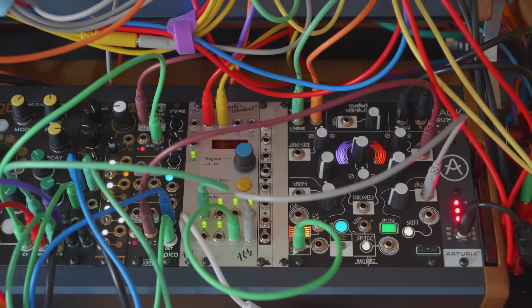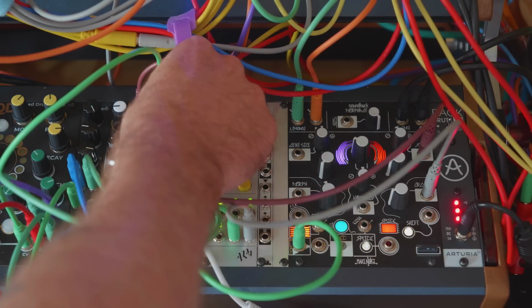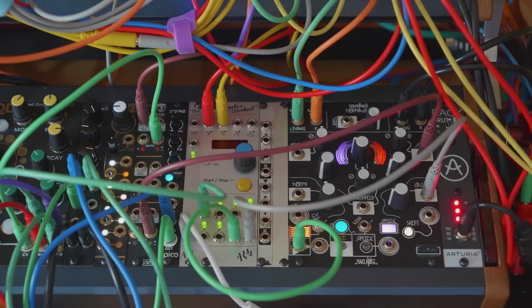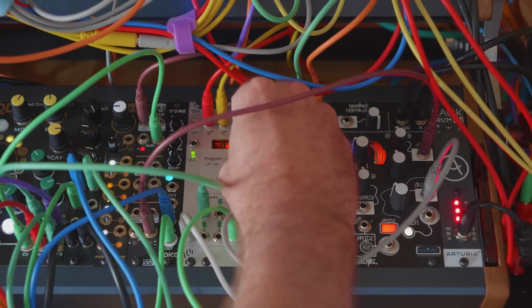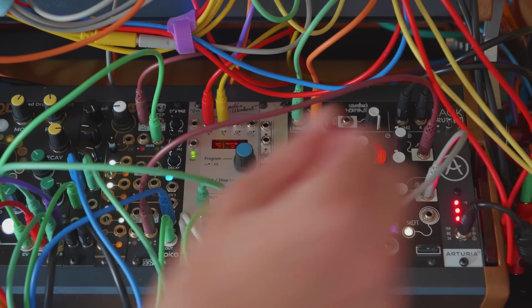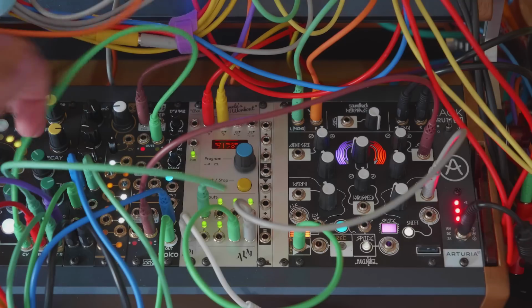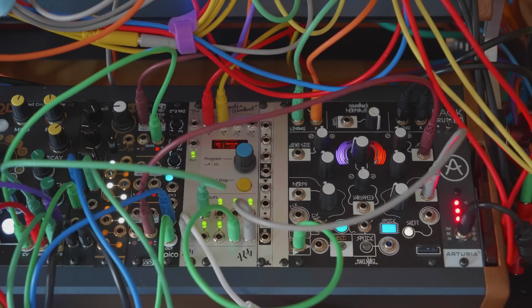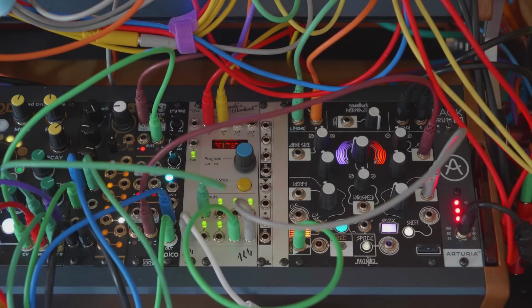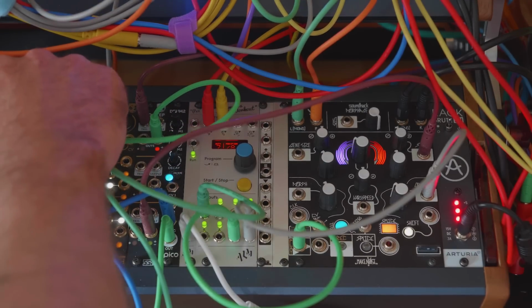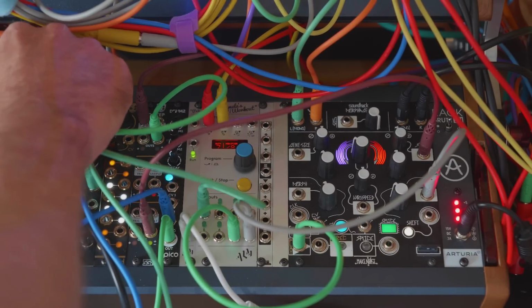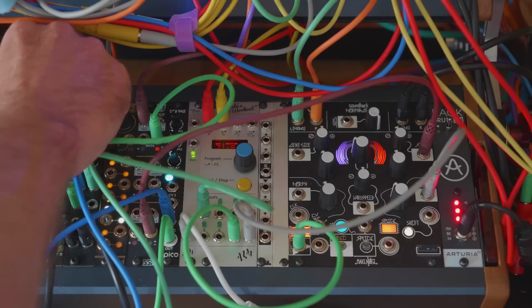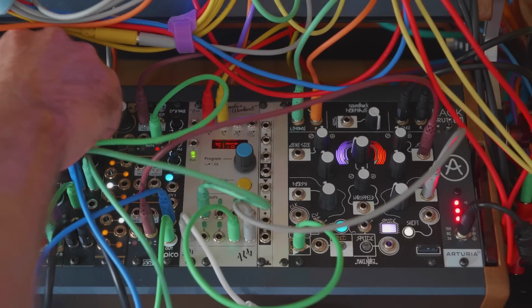Immediately after getting Morphagene, I was like, holy crap, I know lots of stuff I want to put on this and slice up. And one of them was a very famous a cappella from one of my favorite songs. Morphagene really loves modulation, so dedicating some modulation stuff to it is going to be a really good experience for you once you start playing with it.